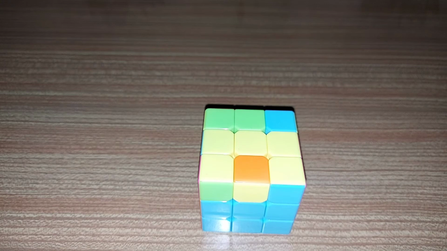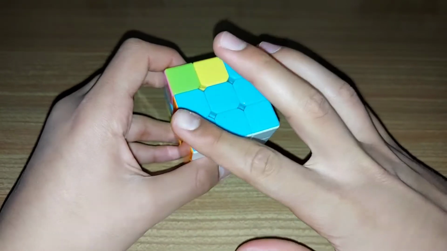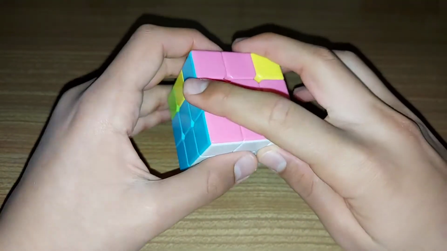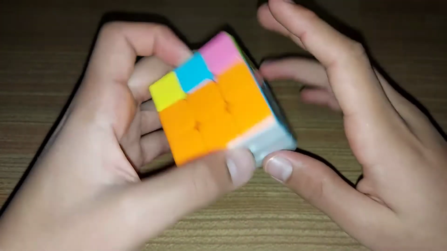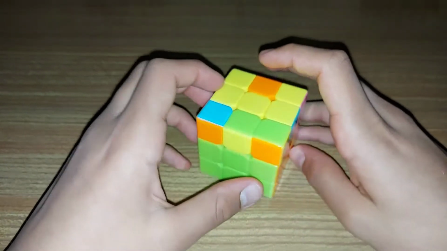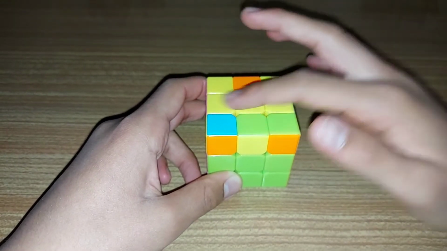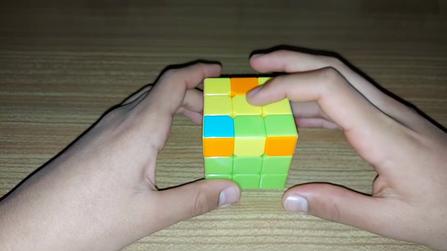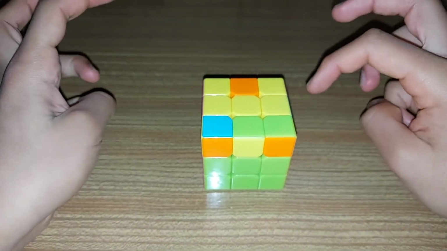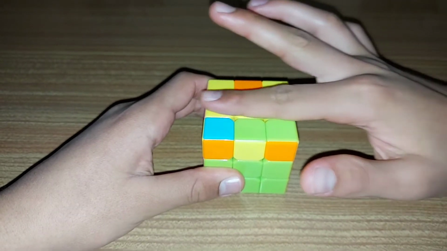So, this is the first example. After you have solved the first two layers, from there you need to make sure that you have the yellow cross. So, to make sure you have the yellow cross, if you don't have that, there are 3 scenarios that could possibly happen. So you might have a horizontal line.